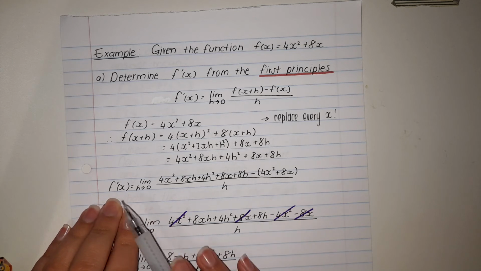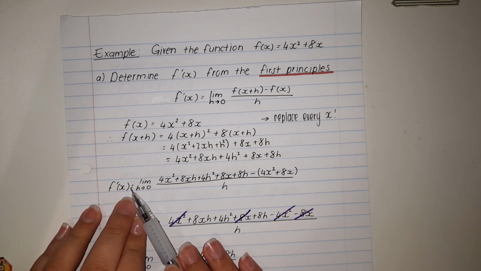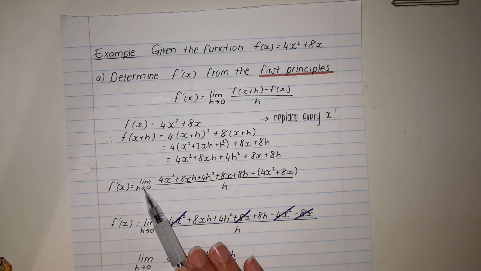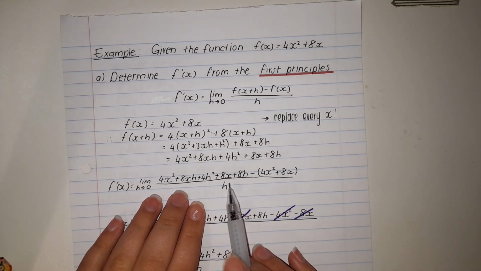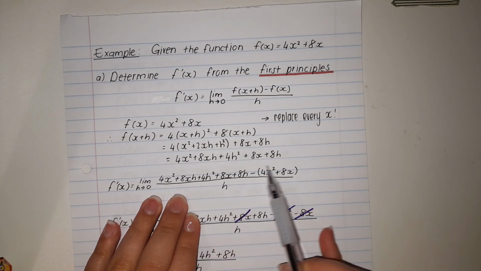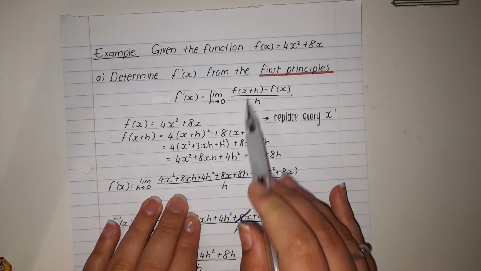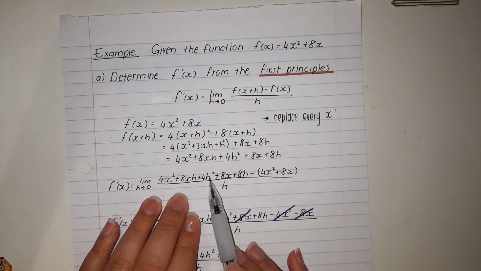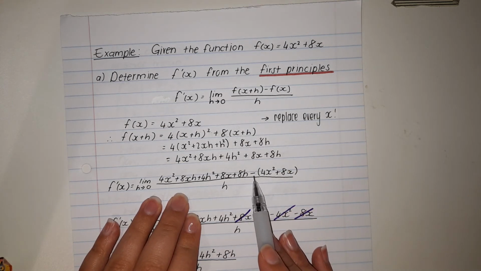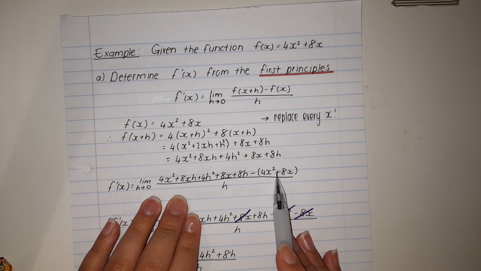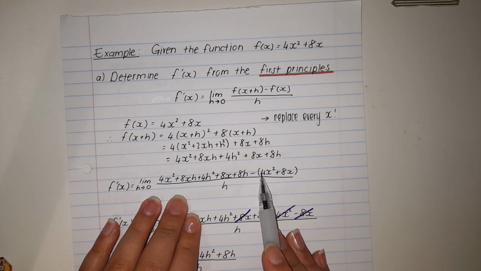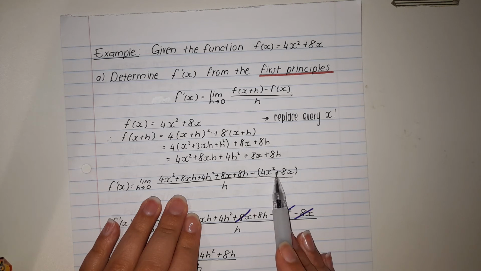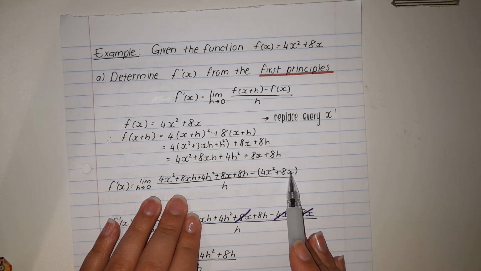So now I'm writing again, my derivative of f(x) equals my limit where h tends to 0. Now I substitute this whole piece in where I had f(x plus h) in my formula, and remember your negative, because that is going to change your sign within the bracket. So I know a negative times a positive would give me a negative 4x squared, and a negative times a positive would give me a negative 8x.